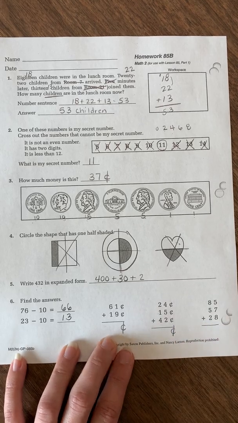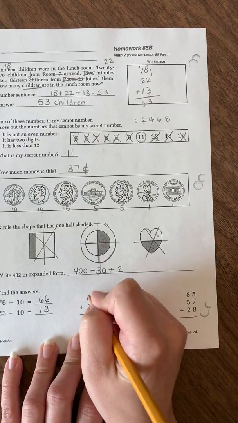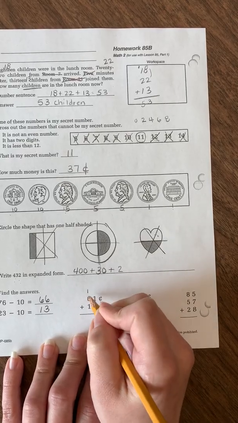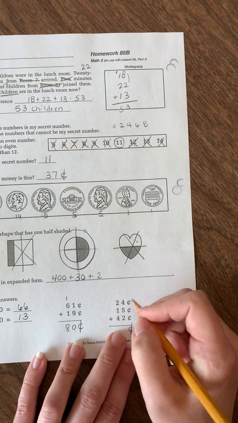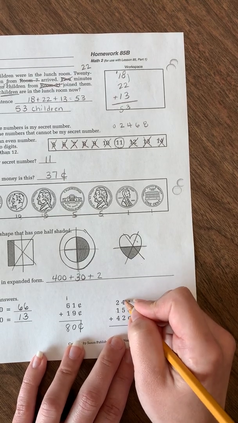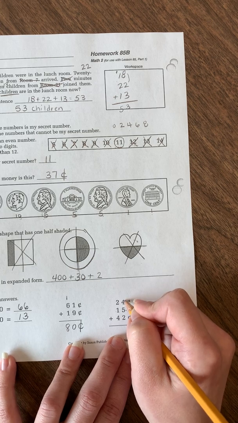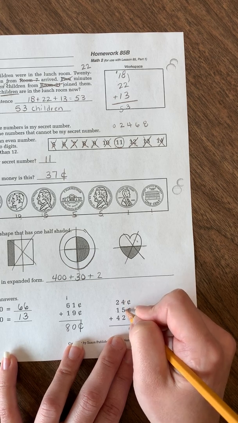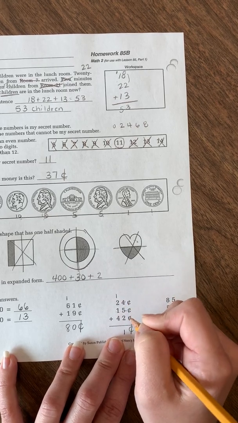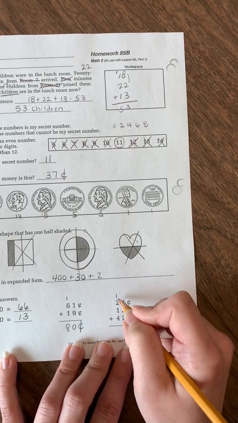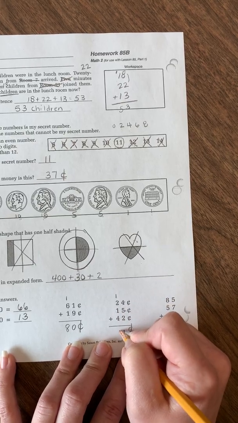What do I notice? Adding money, bringing it down right away. 9 and 1 is 10. Carry my 1, 6, 7, 8. 4 plus 5. Well, I know 4 and 4 is 8, plus 1 more is 9, 10, 11. 3, 4. 4 and 4 is 8.